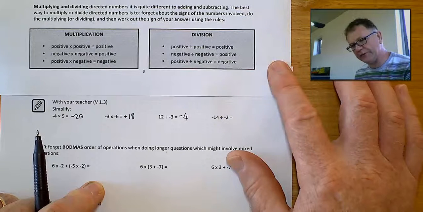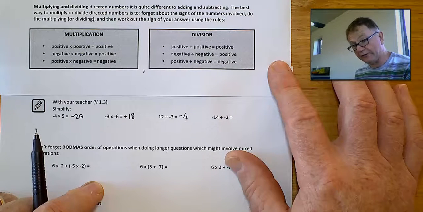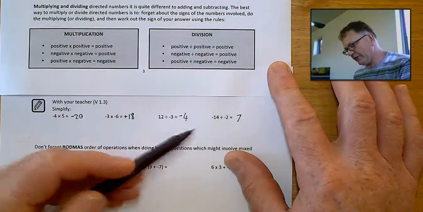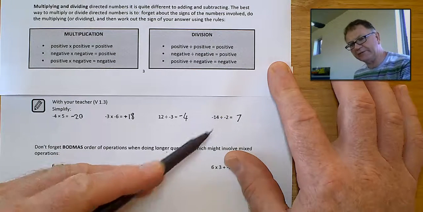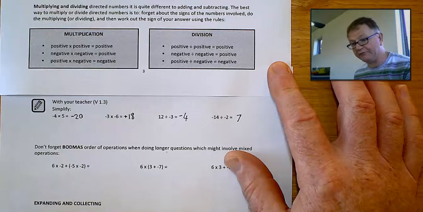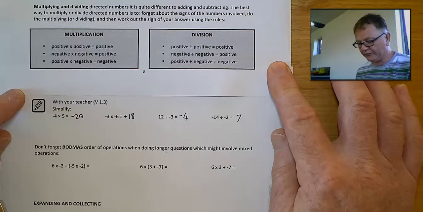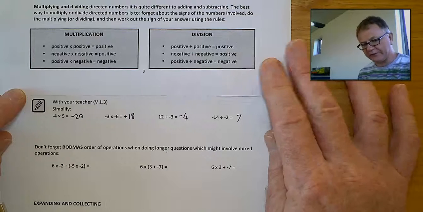Negative 14 divided by negative 2. Well, 14 divided by 2 is 7. Now because I've got a negative divided by a negative, my answer is positive, and so that's my answer right there. Now you have some questions where BODMAS calculations will come into it.